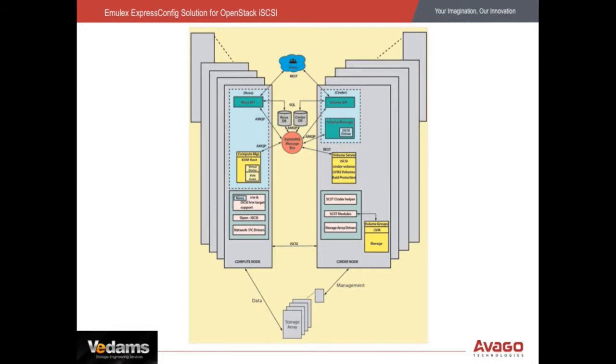Where the CNA specifically sits, it can sit on your Cinder node as an iSCSI hardware target providing acceleration. It can also be configured to sit on the initiator node, and it provides hardware acceleration for the initiator. So this is a multi-personality card. It can be configured either way.